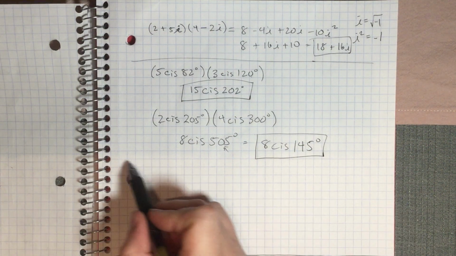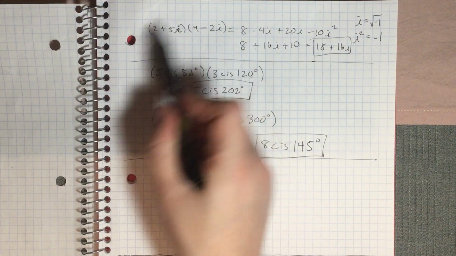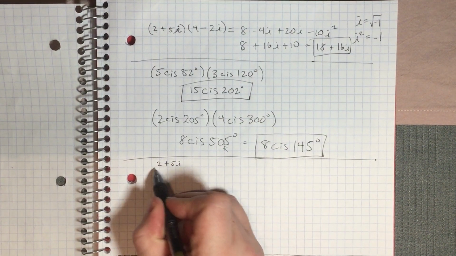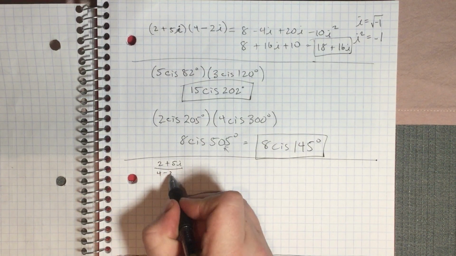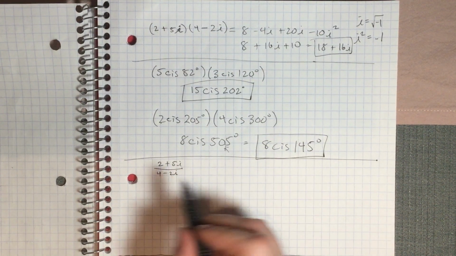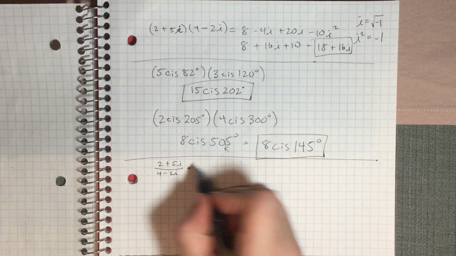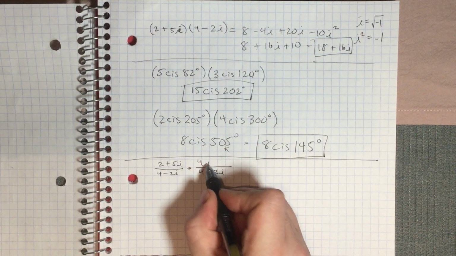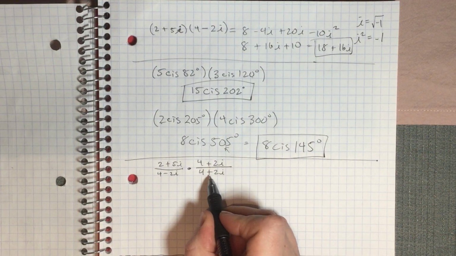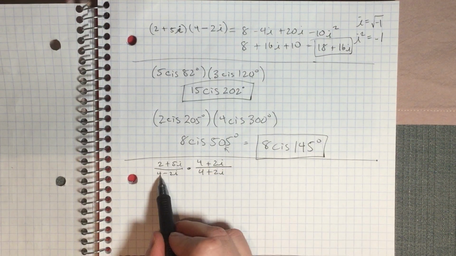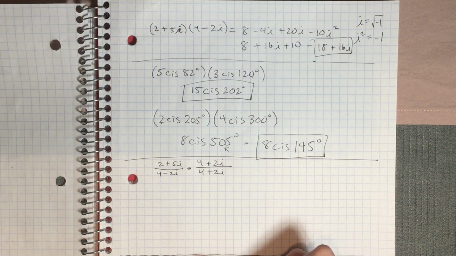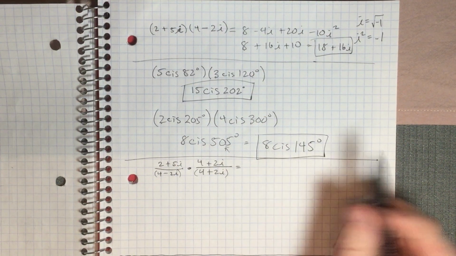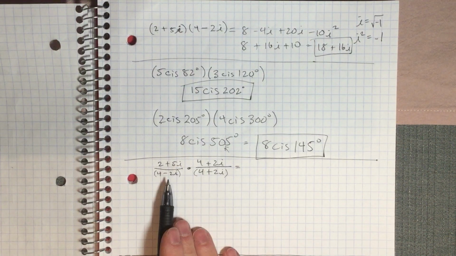Okay, let's talk about dividing numbers in complex form. So I use those same two that I did up there. So let's say I wanted to do 2 plus 5i divided by 4 minus 2i. Now, the way that we had to divide these numbers is we had to multiply by the conjugate of the denominator. We called this the complex conjugate. So instead of 4 minus 2i, we multiply by 4 plus 2i. We're effectively creating a difference of squares here, right? And this is actually how you divide complex numbers.